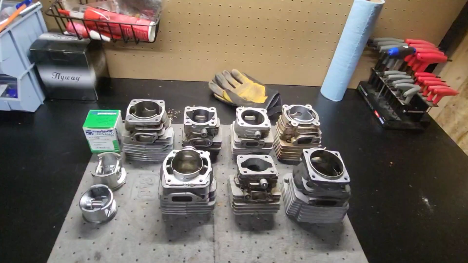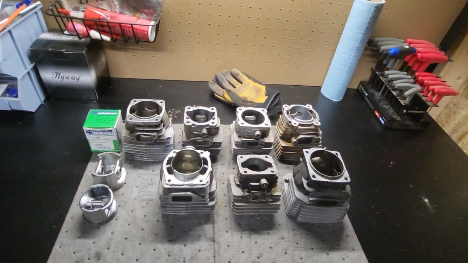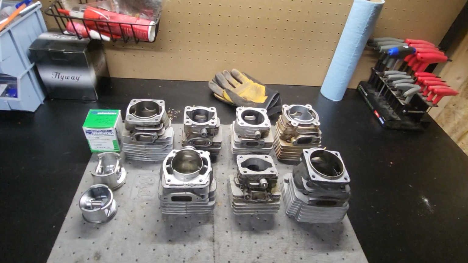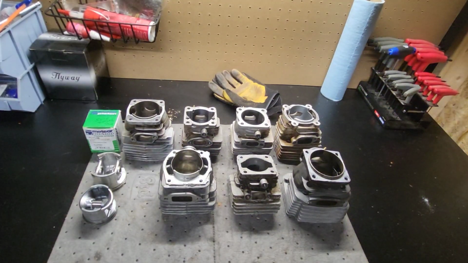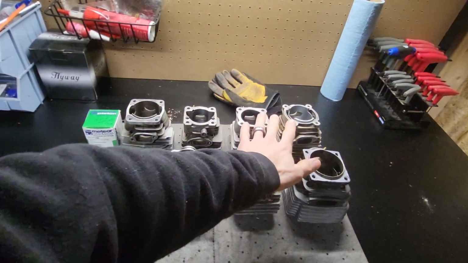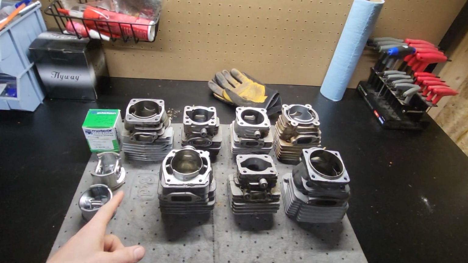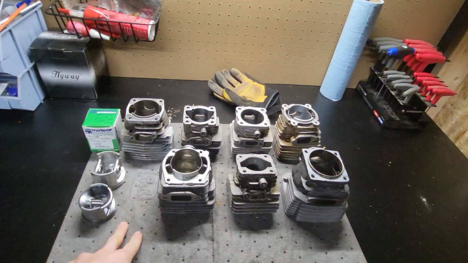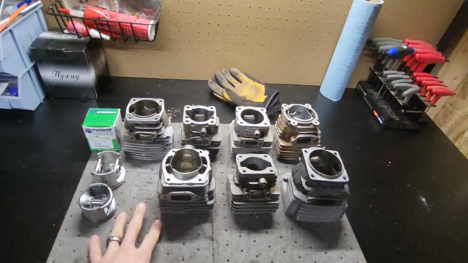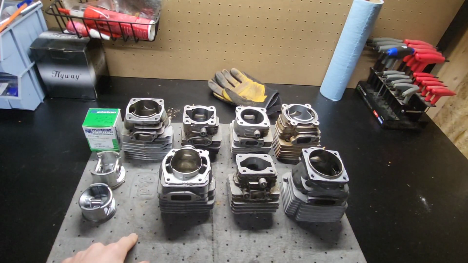Alright, so I'm going to try my best to let the camera be. Not rock it. Let's talk about this thing. Start out with some of the cylinders. You got open port, you got closed port, you got windowed pistons and non-windowed pistons.